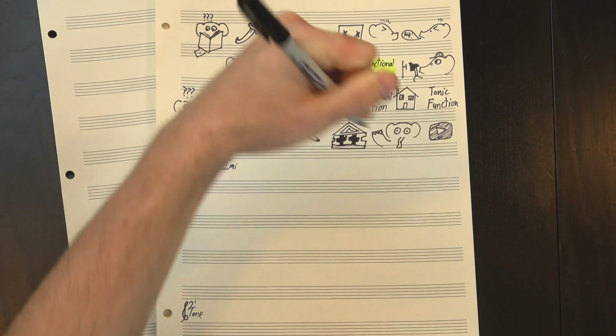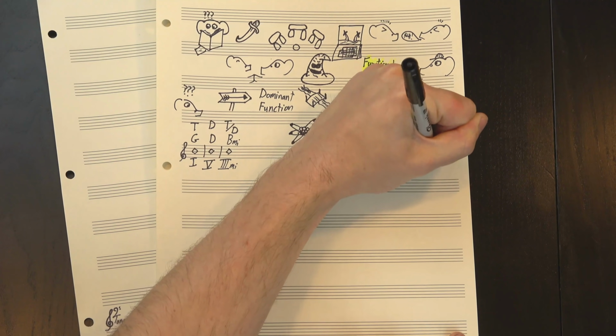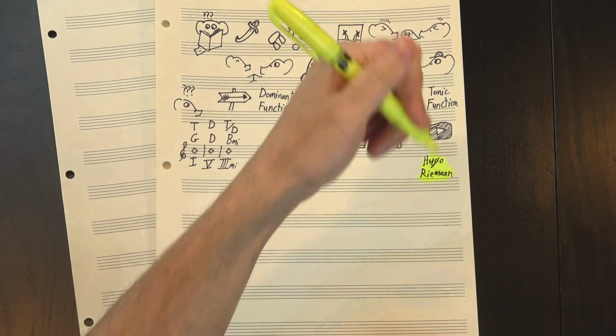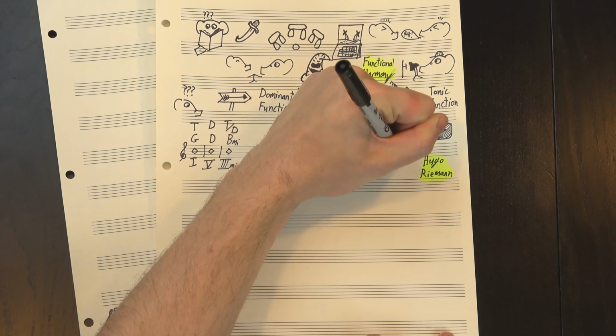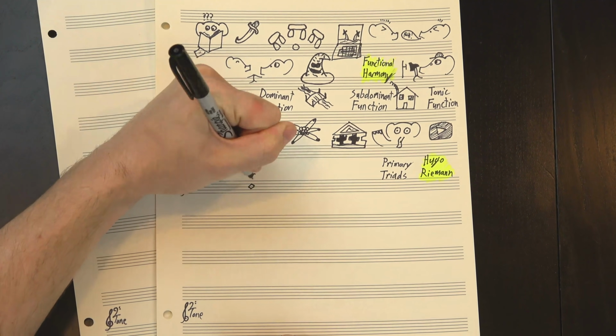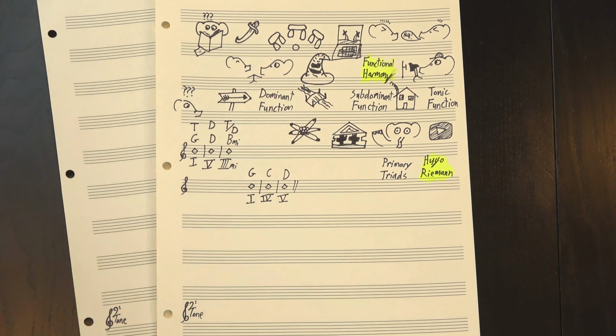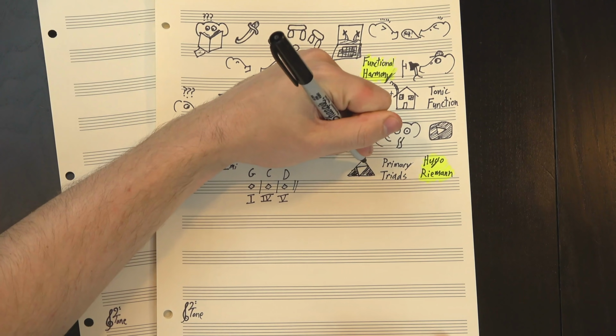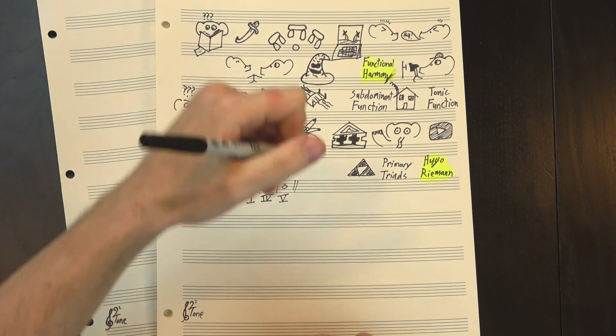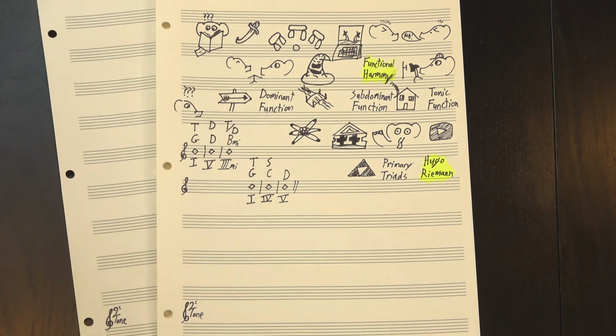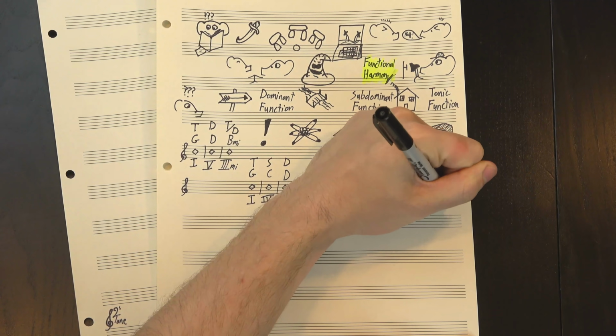Functional harmony as a model is generally attributed to the 19th century German theorist Hugo Riemann. Riemann's approach was based on what are called primary triads, that is the 1 chord, the 4 chord, and the 5 chord. He believed that each of these primary triads had its own function, so the 1 chord was tonic, the 4 chord was subdominant, and the 5 chord was dominant. For the rest of the chords though, we need to talk about inversions.